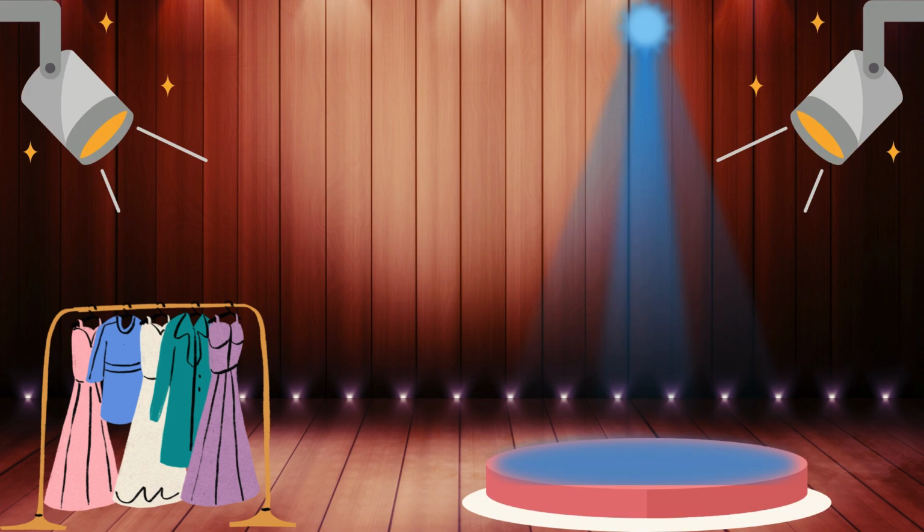CSS is like the set design, costumes, and lighting. It is responsible for how everything looks on stage: the background, the props, the outfits of the actors, and how the lighting enhances the mood. Similarly, CSS defines the style of the web page by controlling things like fonts, colors, layout.